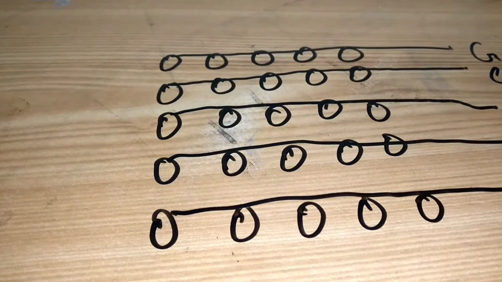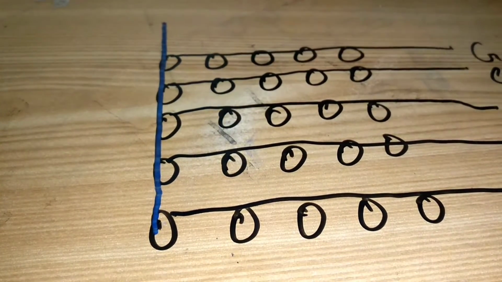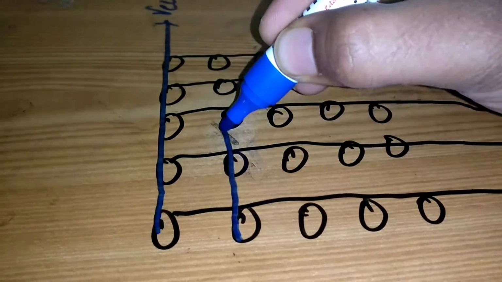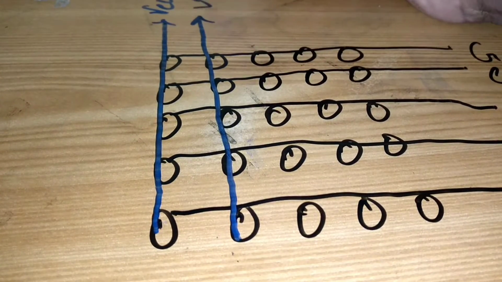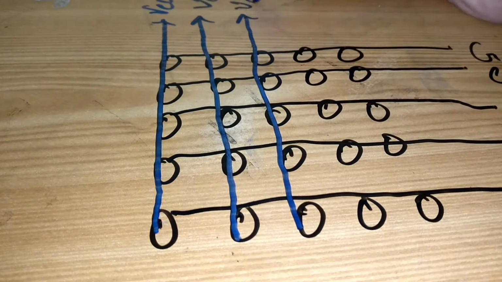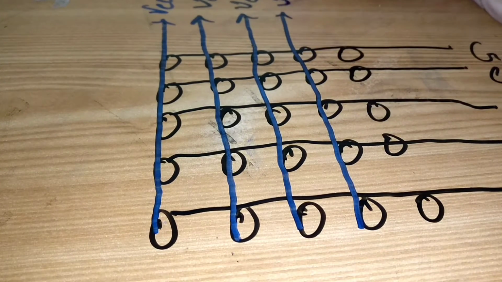Now let's consider the positive terminals in the column side. So if we take all these LEDs in a single terminal to column 1, that is, let's say VCC 1, VCC 2, VCC 3, VCC 4 and VCC 5.